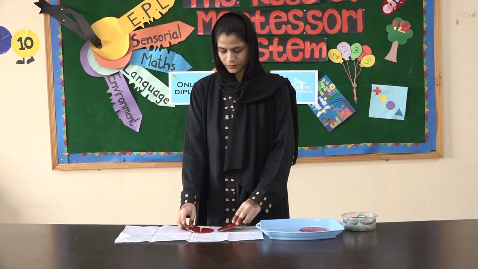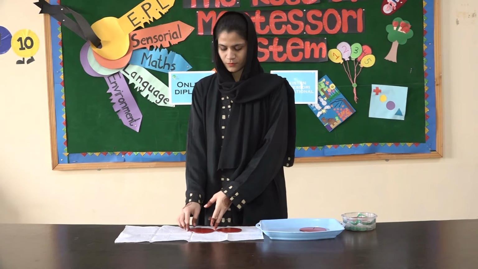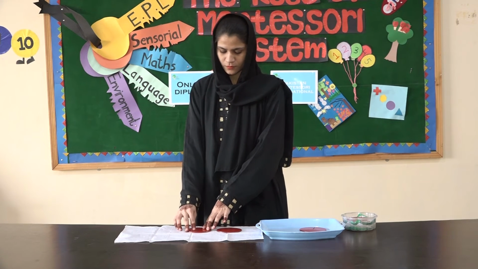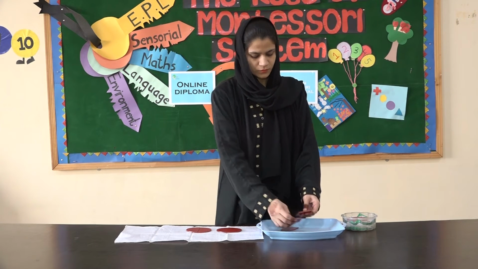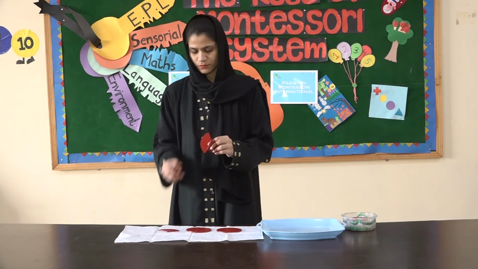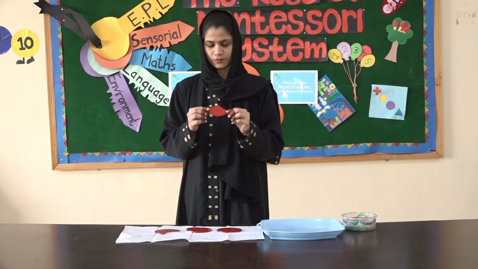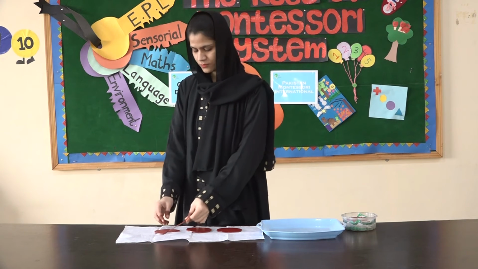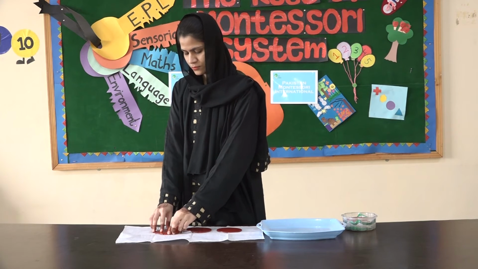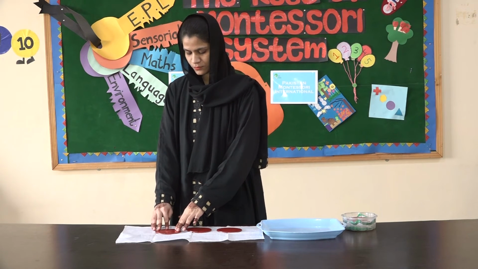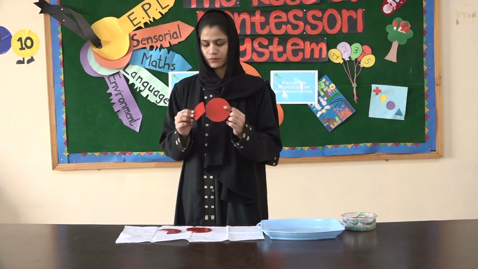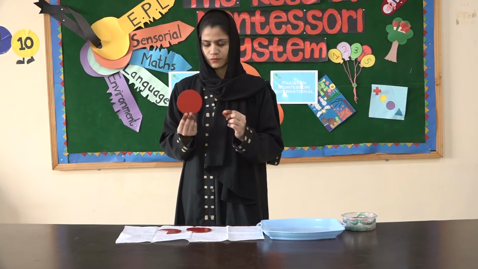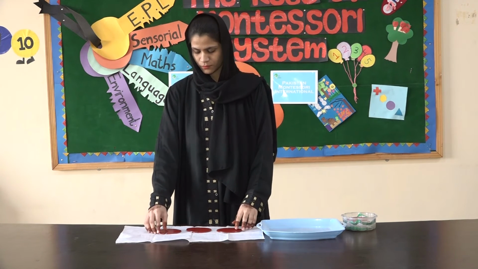The more description of the same shape. If we are going to cut this one particular circle into 3 equal parts, like a pizza slice, yes, a small pizza, cut it into 3. And here we got 1 by 3, 1 upon 3, the third part of that particular shape. Yes, like a pizza slice.